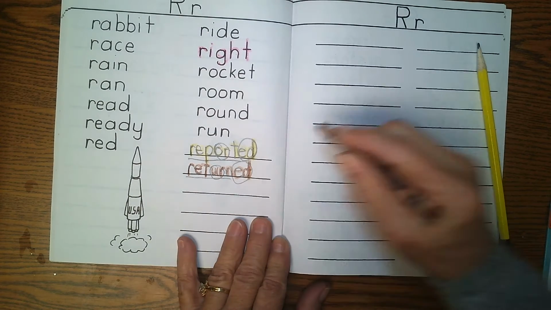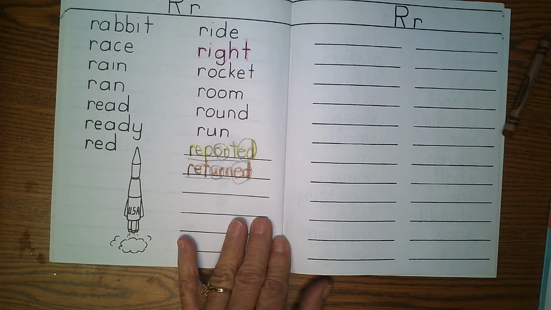Returned. I returned my book to the library. Returned.